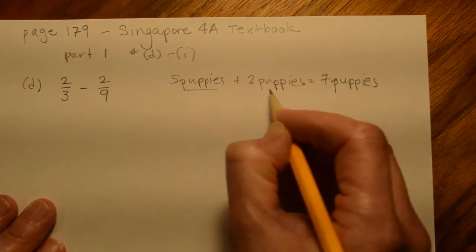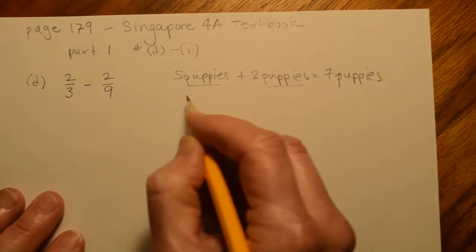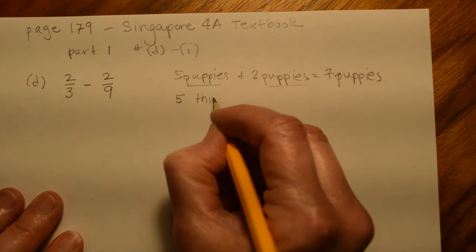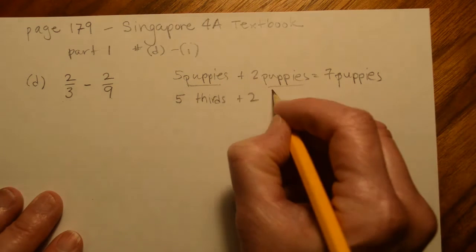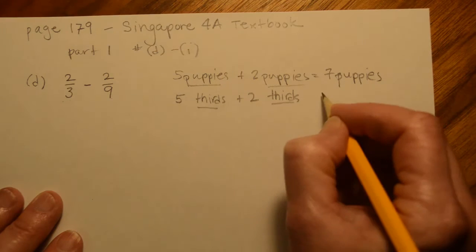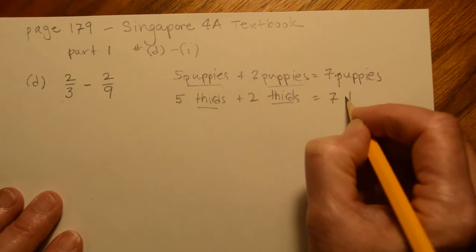And puppies is a noun. Just like if you had 5/3 and 2/3, these are the same noun and you could add them and you would get 7/3.